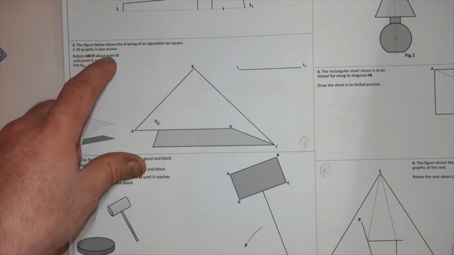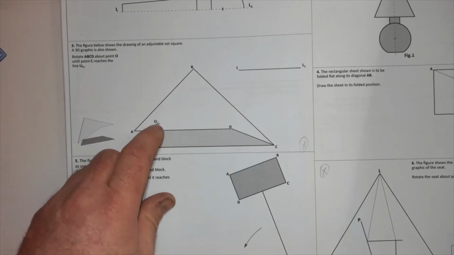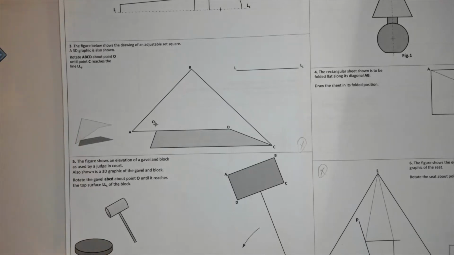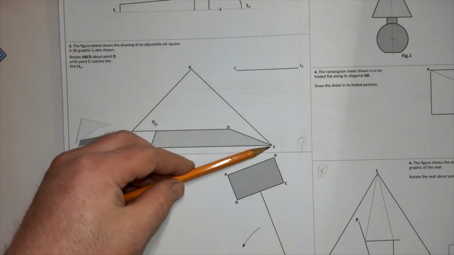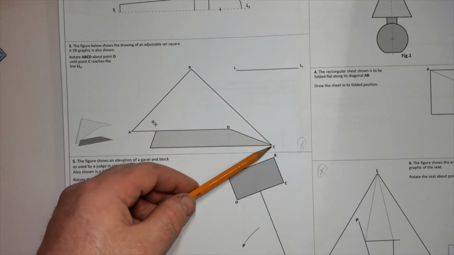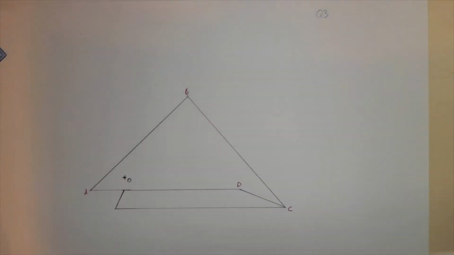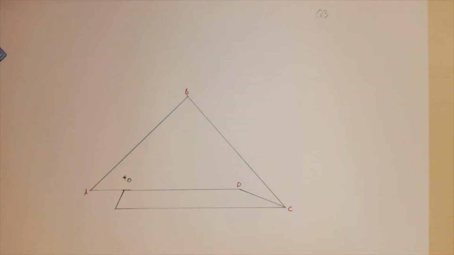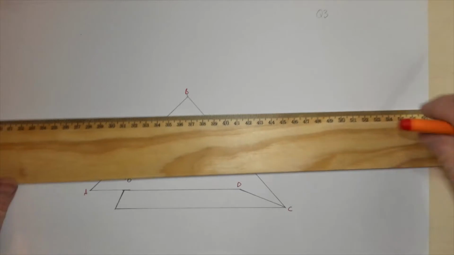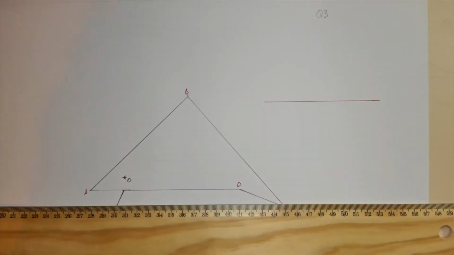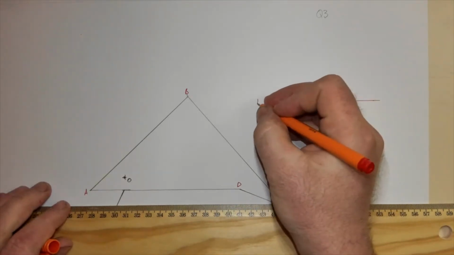Rotate ABCD about point O, so there's point O there, until point C reaches the line L1. So there's the line L1. Point C has to touch that. On this drawing I didn't create an L1 line yet, so I'll do it now. Let's do it with a red pen here, L1.